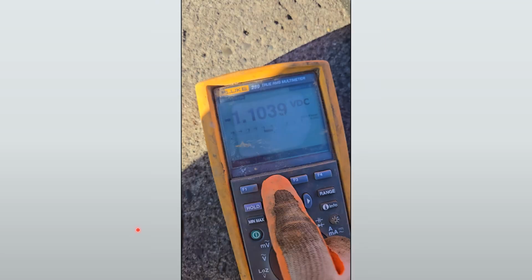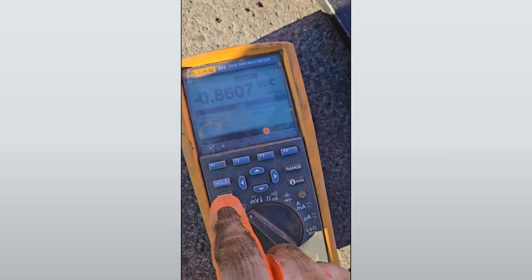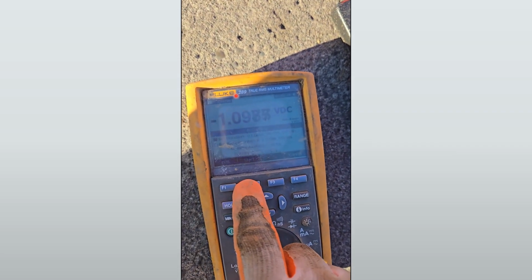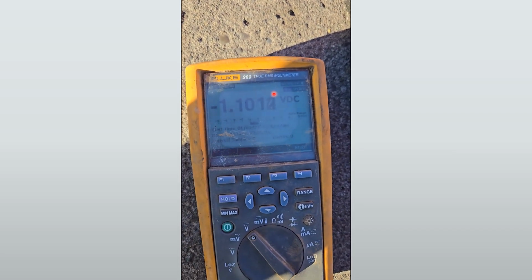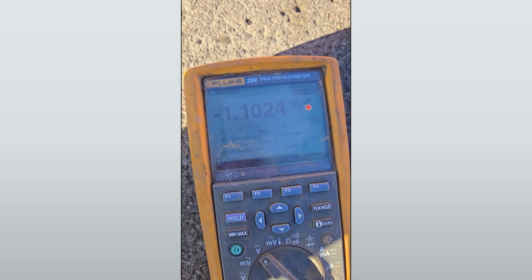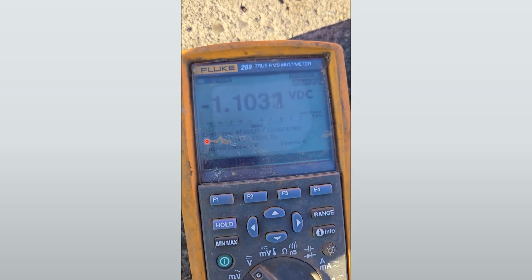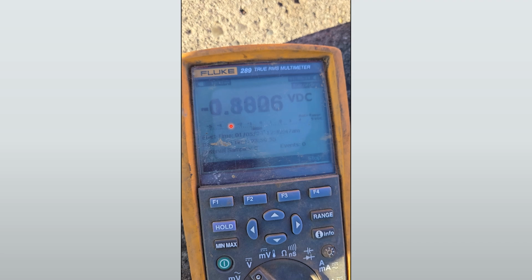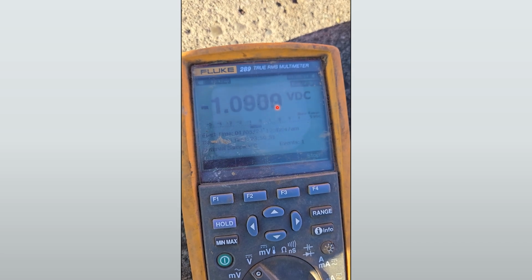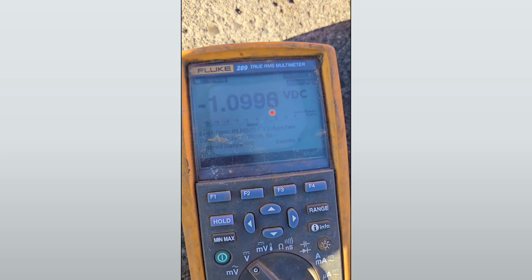So this is a video, if we can get this to play, showing exactly why you want a good meter. So we have our on reading, our current interrupter is cycling. You'll see it drop to some value. Looks about 850 from the eyeball test. I don't know if you caught that.